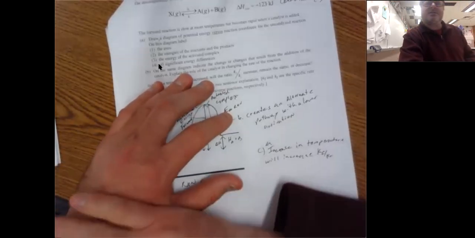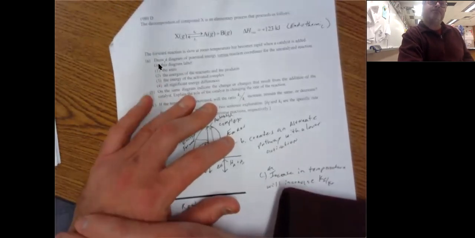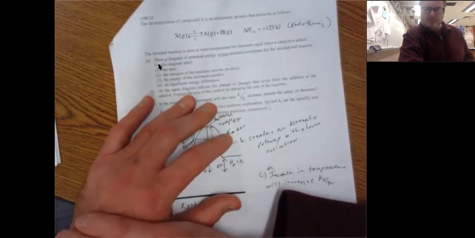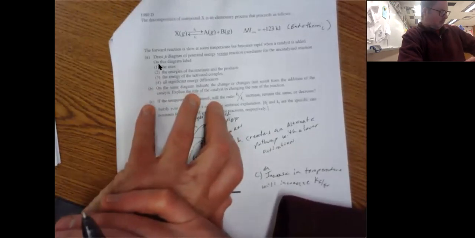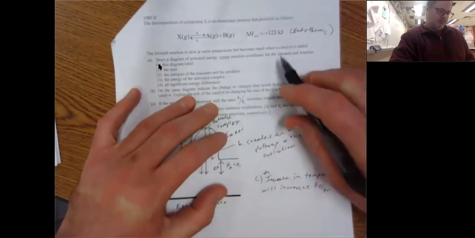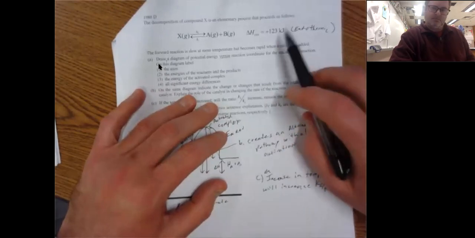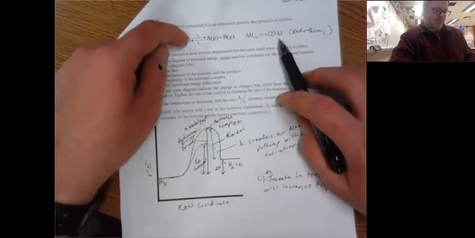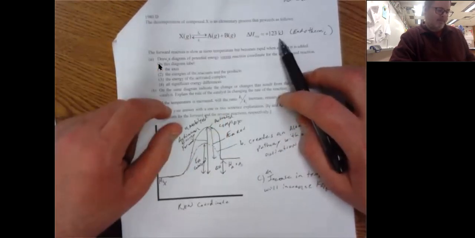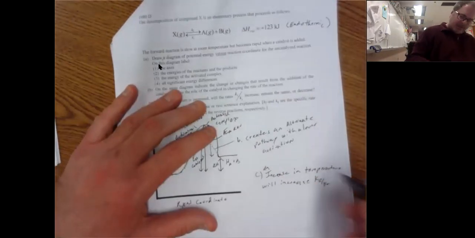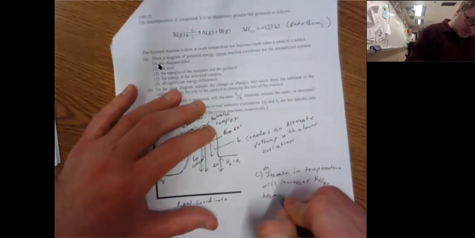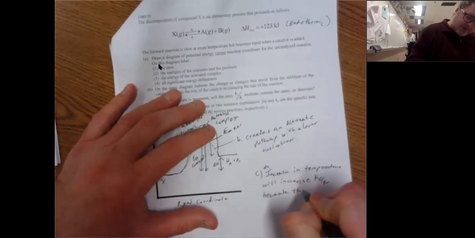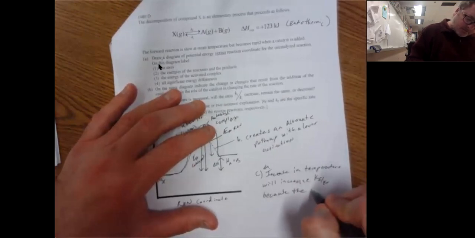Anybody want to tell me why it's going to increase if we increase the temperature? Adding more heat to an endothermic reaction will speed up the reaction faster than it would an exothermic reaction. You got it. Because the forward reaction is endothermic.